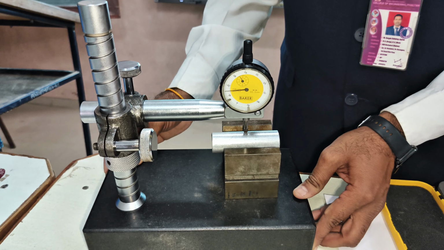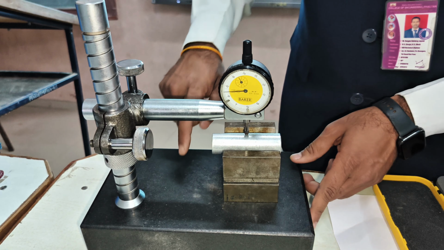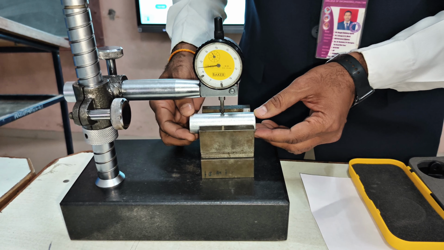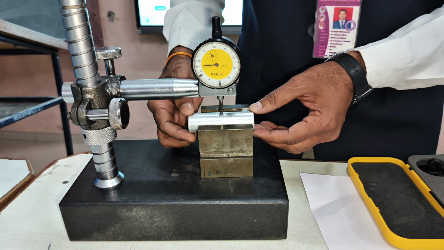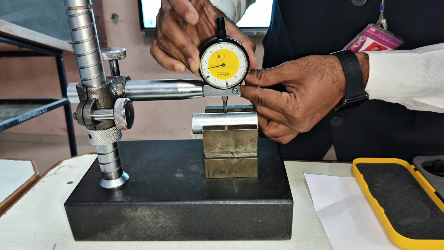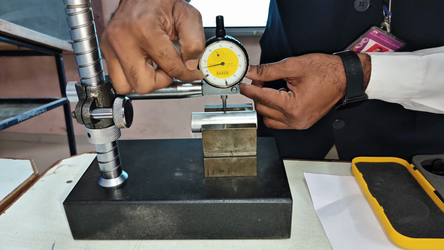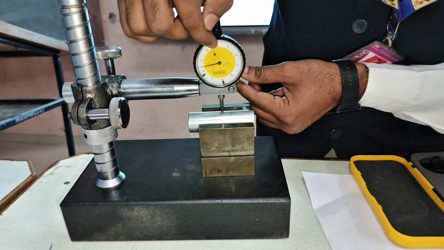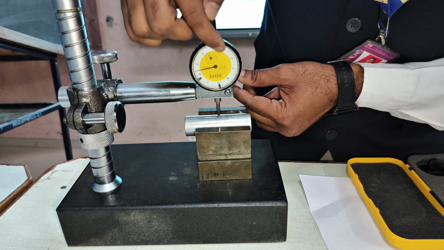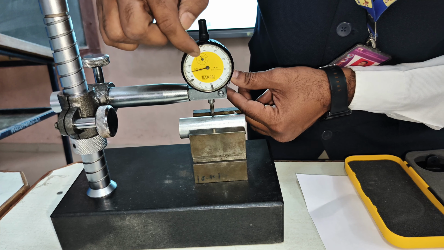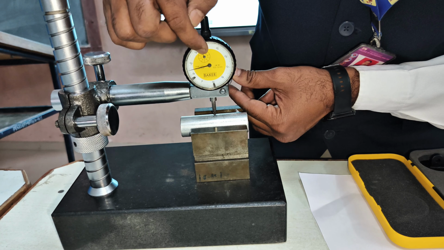So you can see here the actual practical setup. This one is a granite surface plate. This one is a V block. This is the major component, one aluminum rod having a diameter of 25 mm, and this is a dial gauge indicator. You can see in the dial gauge indicator one big scale and one small scale. On the big scale, 0 to 100 lines are present, and the small scale is given 0 to 10.